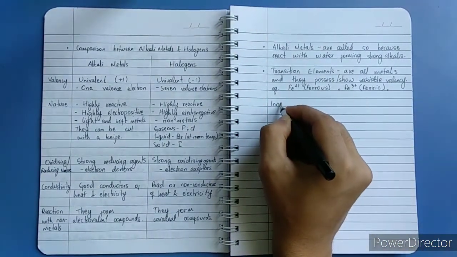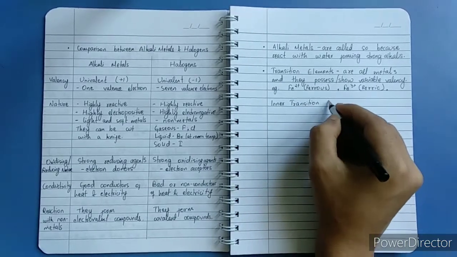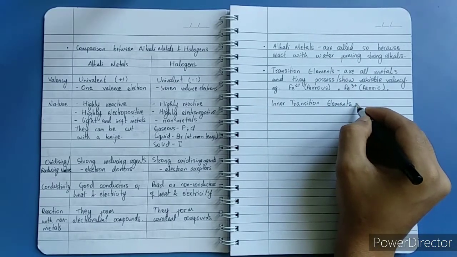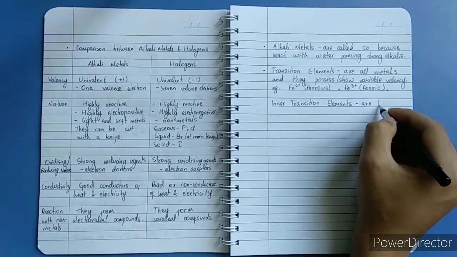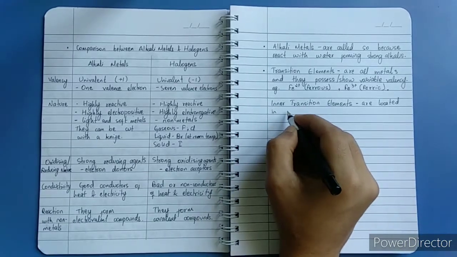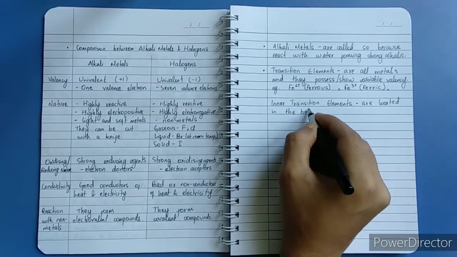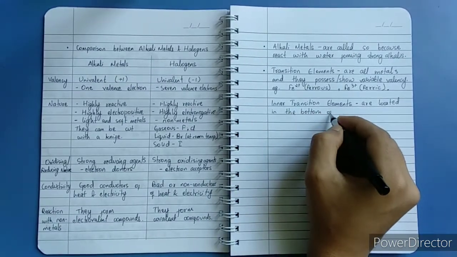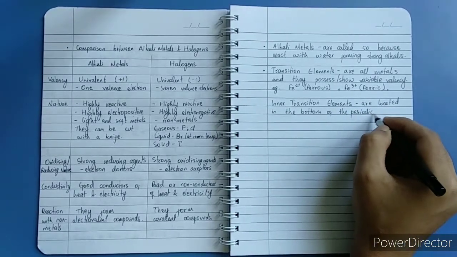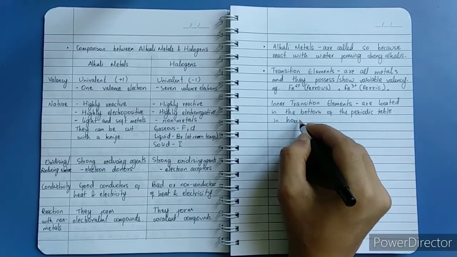Then we have inner transition elements. They are located at the bottom of the periodic table in horizontal rows.